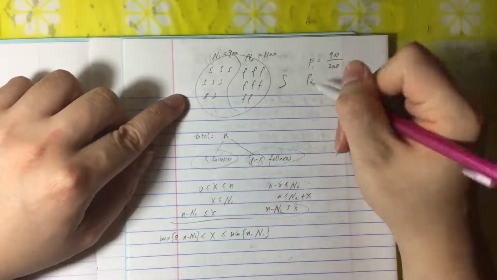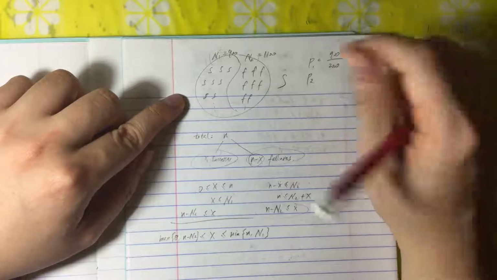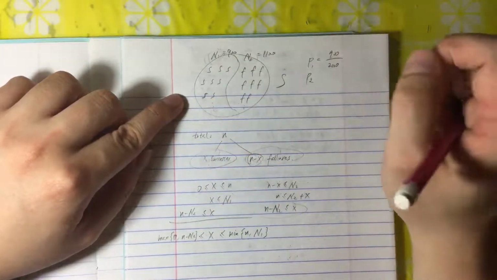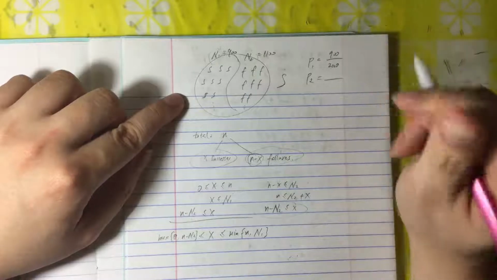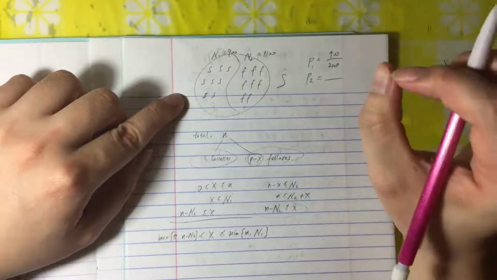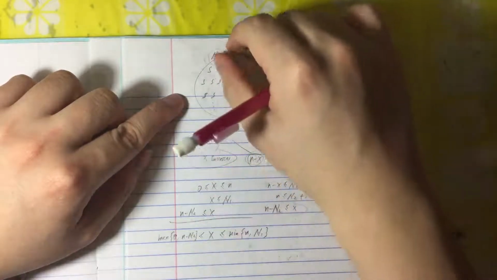What's the probability of getting the second success? We picked one success already. Remember, probability is always the number of favorable outcomes divided by the number of all possible outcomes.